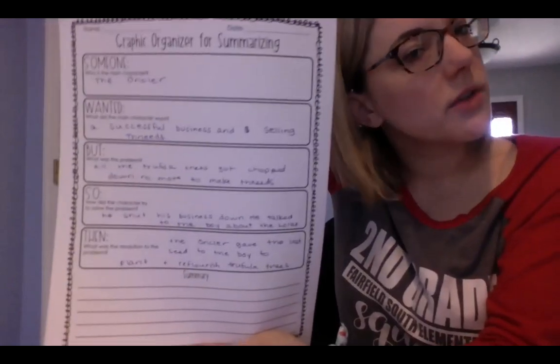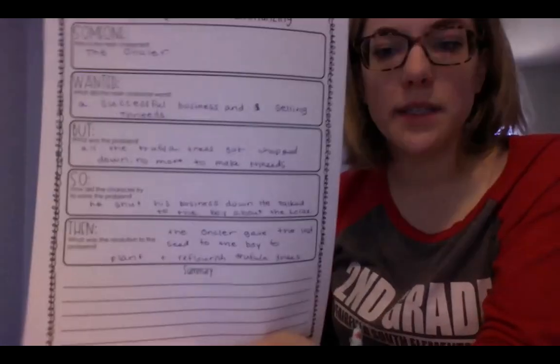So again, this part doesn't have to be complete sentences. This is just where you're brainstorming or thinking about the important parts of the story so that you can then summarize it. So if I'm reading "somebody wanted but so then" in order, this is what we have. The Onceler wanted a successful business and money selling needs, but the problem was all the truffle trees got chopped down. There were no more to make needs. So he shut down his business. He talked to the boy about the Lorax. Then the Onceler gave the last seed to the boy so that he could plant and reflourish the truffle trees.